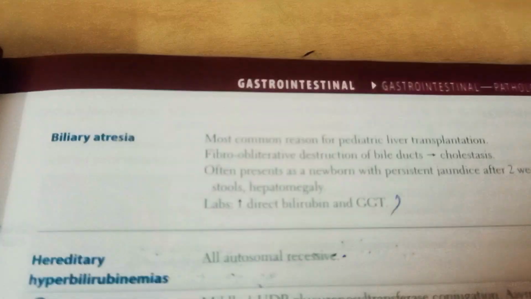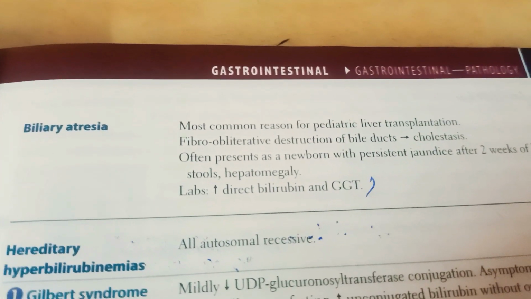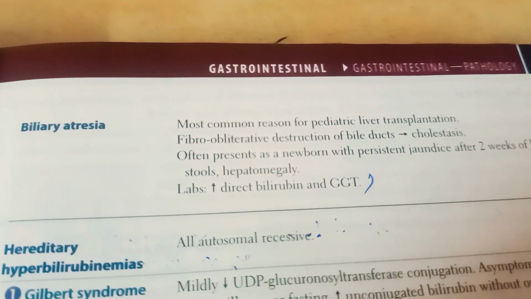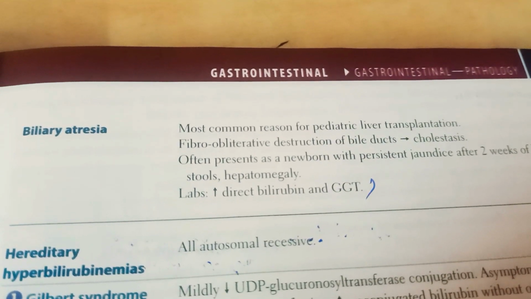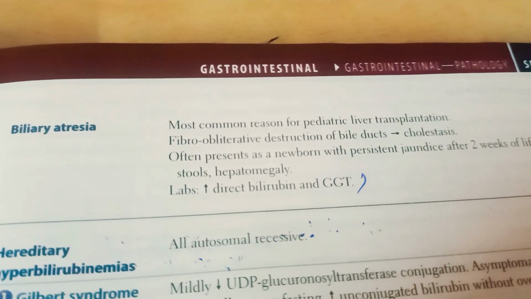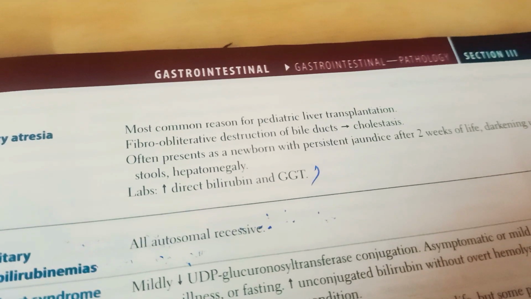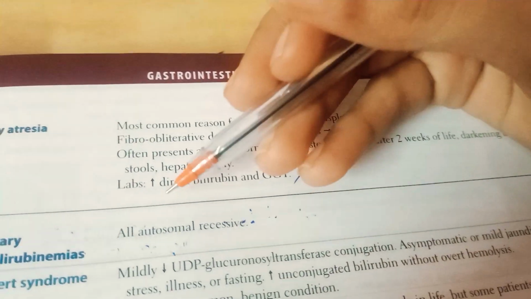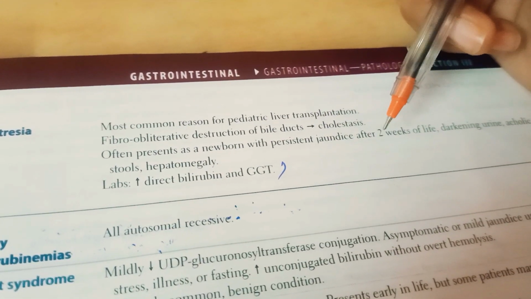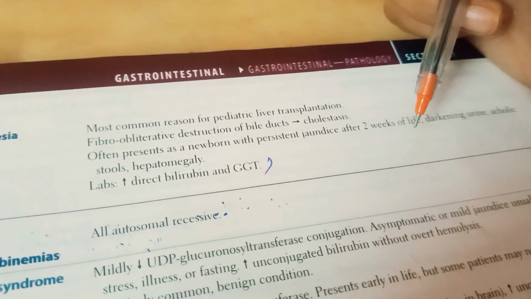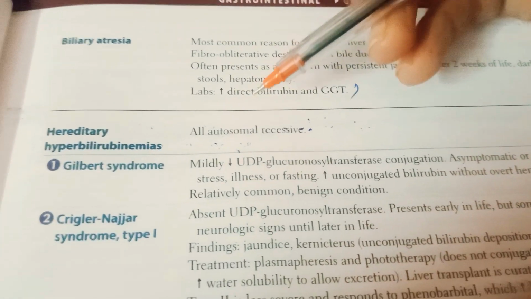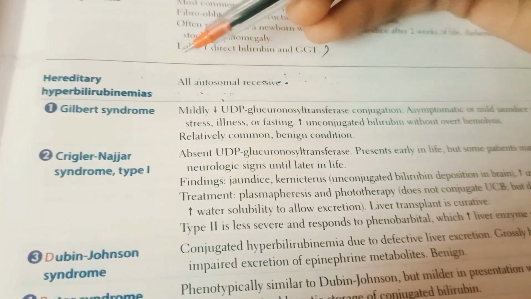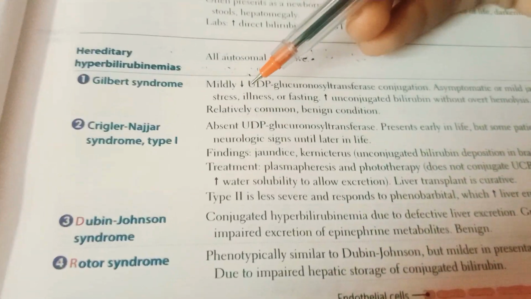Biliary atresia is the most common reason for pediatric liver transplantation, because there is obstruction of bile ducts, leading to cholestasis. When there is cholestasis in a newborn, it will lead to jaundice because of increased conjugated bilirubin. After 2 weeks of life, there will be darkening urine, acholic stools, and hepatomegaly. Next, coming to hereditary hyperbilirubinemias, all of those are autosomal recessive.